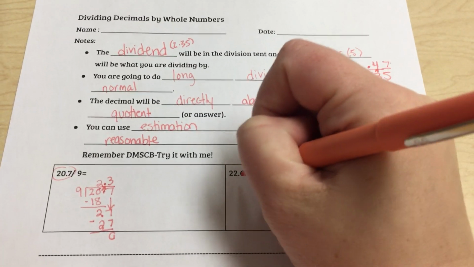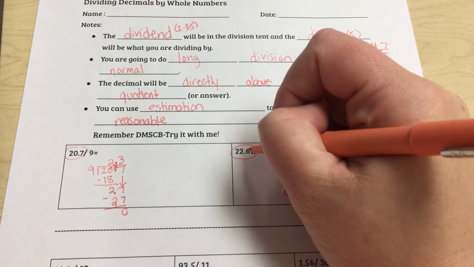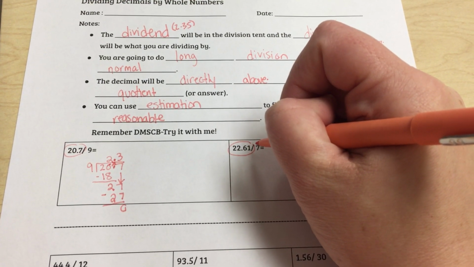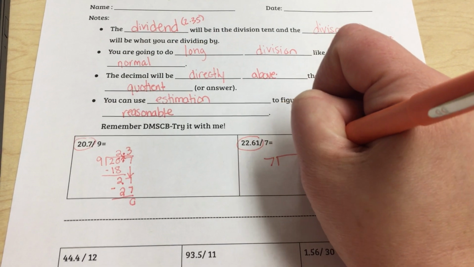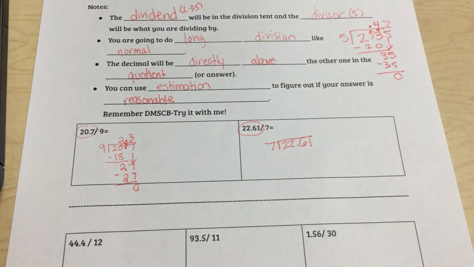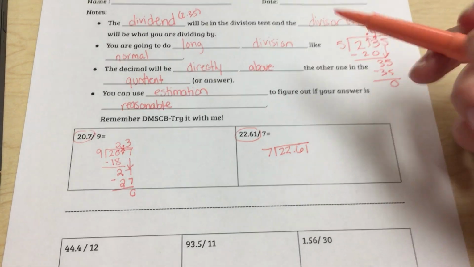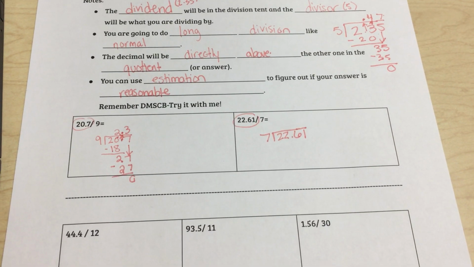All right, if you're having trouble getting started, let me give you this clue. The first number is your dividend, because this says 22.1 divided by 7. And whatever you divide by goes on the outside. So if you were having a hard time and your problem doesn't look like this, stop the video, make your problem look like this, solve it, and then hit play again.